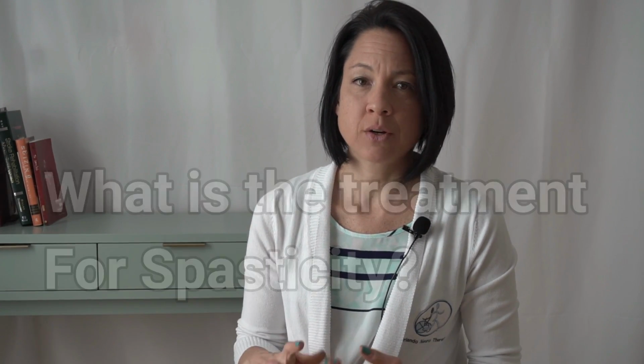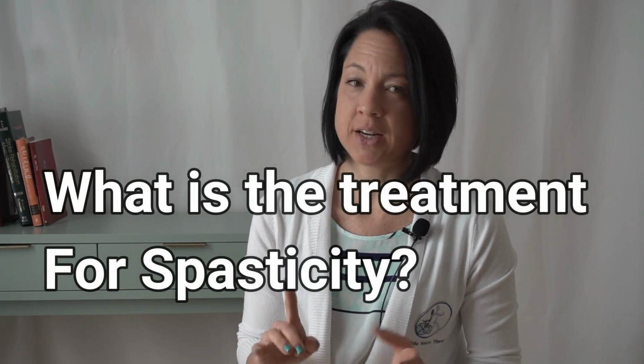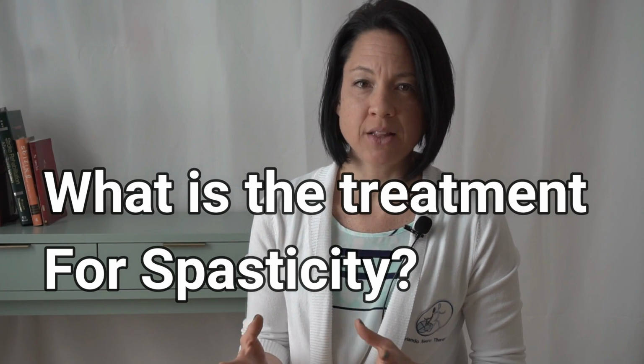Now, on the other hand, if you have spasticity, it's a little bit more challenging to get your walking and your balance back. Not impossible, just a little bit more challenging.